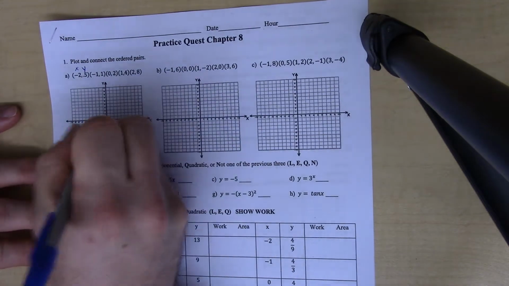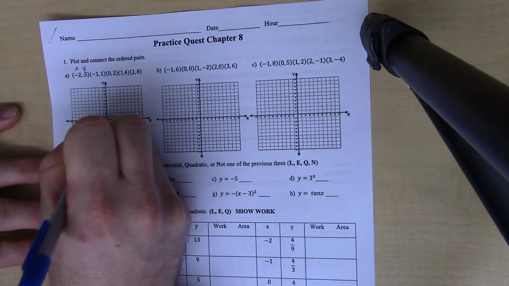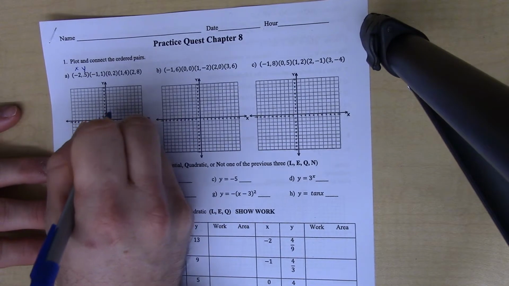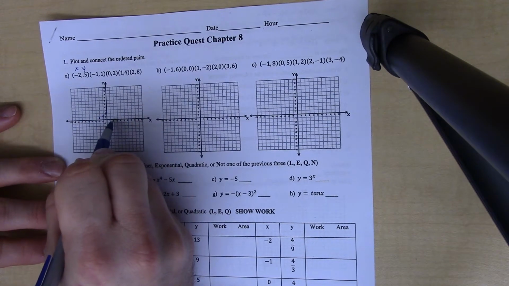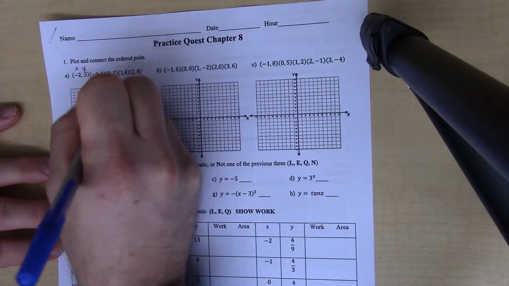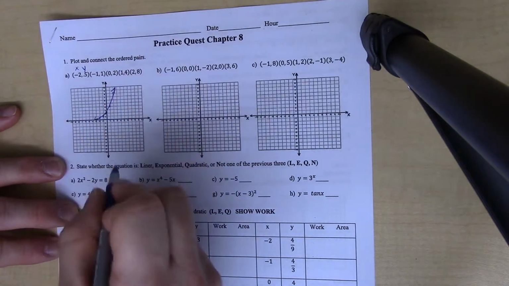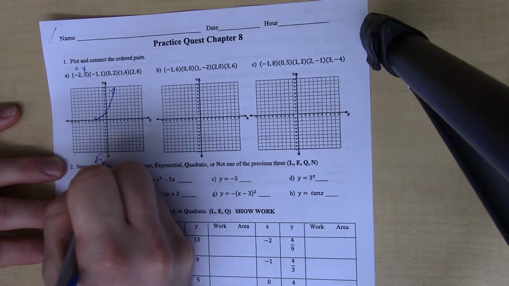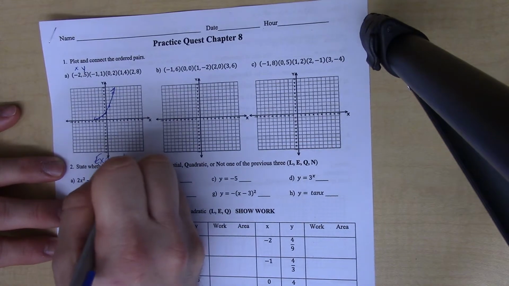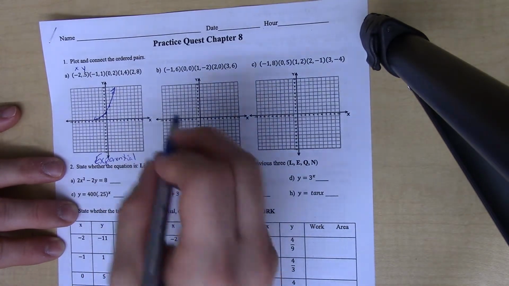So for the first one, negative 2.5 goes there. Negative 1, 1 is right there. 0, 2. This is 2, 0, not 0, 2. 1, 4 right here. And 2, 8 right here. All of these should be something that looks like something we have been doing. And this one would be exponential. It is not asking you to write that. It is not even worth points on there, but just to put the graph with the name, I want to make sure we get that in there.